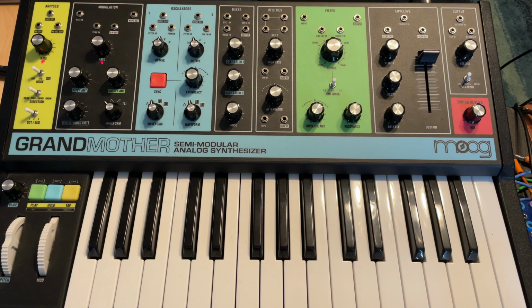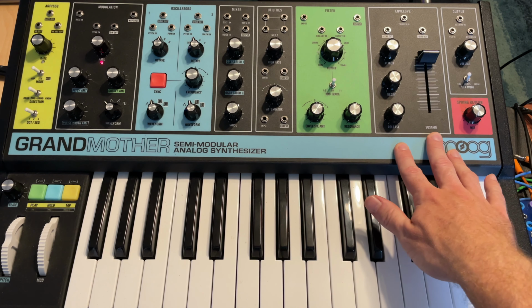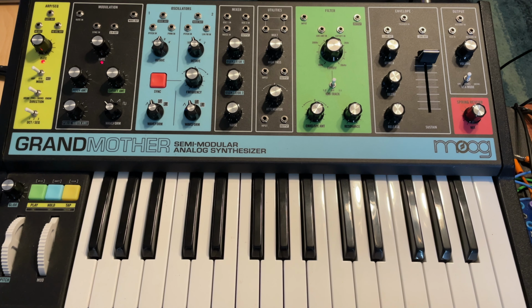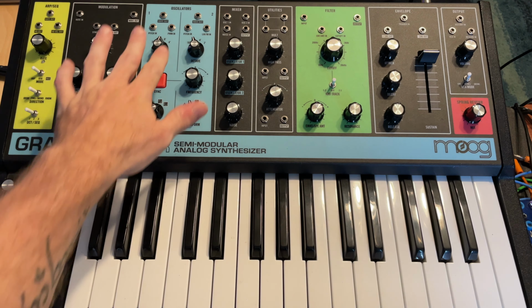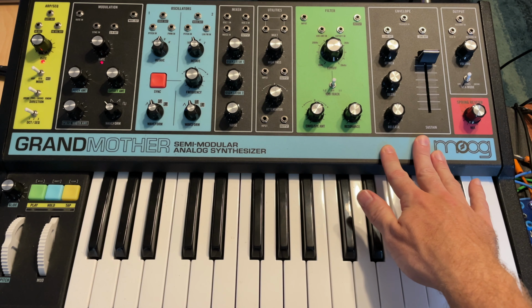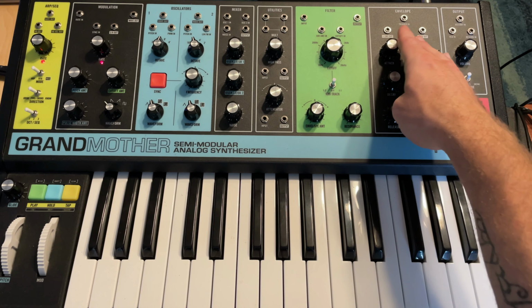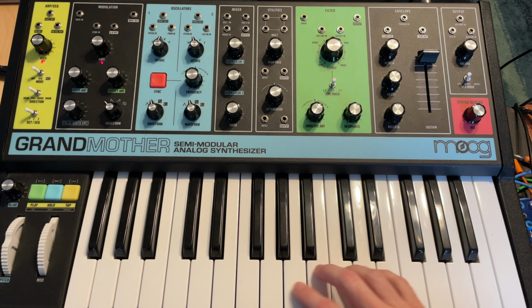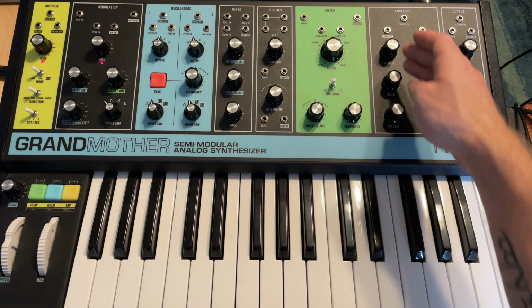Now, the cool thing about an envelope is it can be assigned anywhere. So we've got volume, but I could take this and apply it to the filter frequency, or I could apply it to pitch. And that's how we create other sounds. These envelopes are really powerful in terms of indicating what kind of instrument you want to make. So a string is going to have a slow attack and this sort of high sustain.